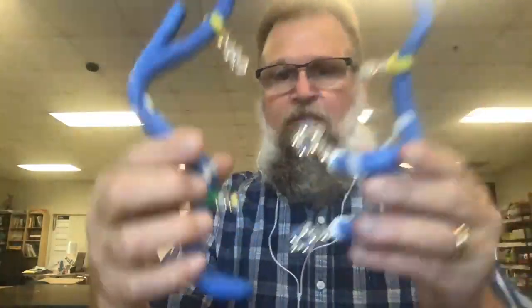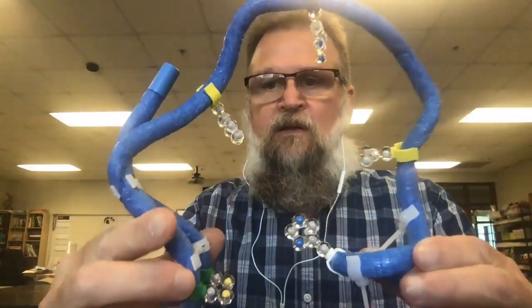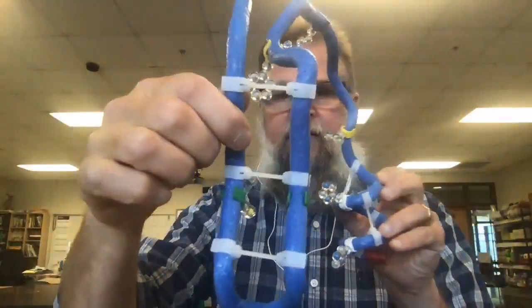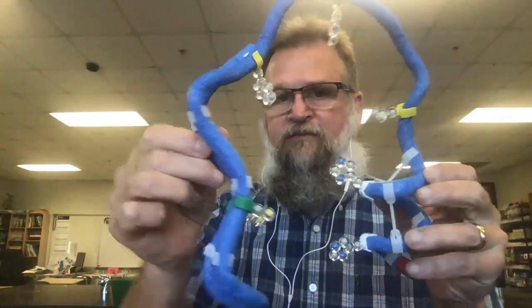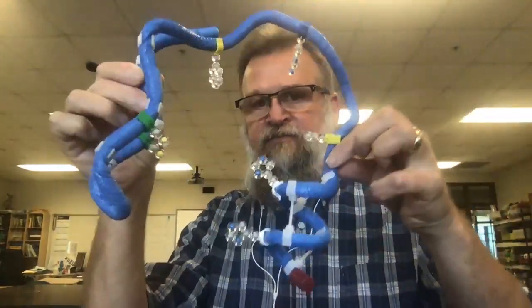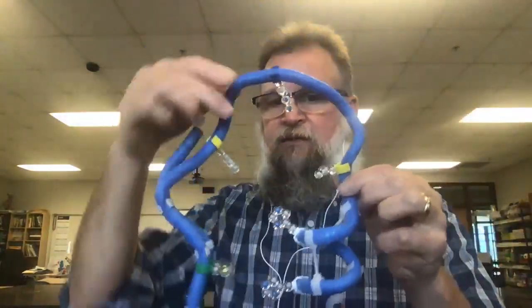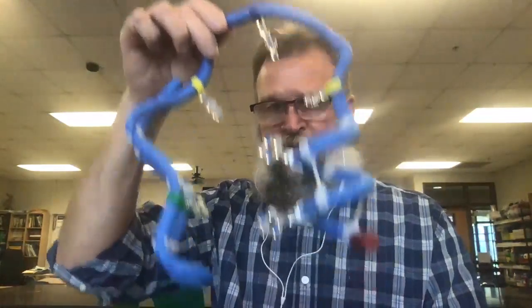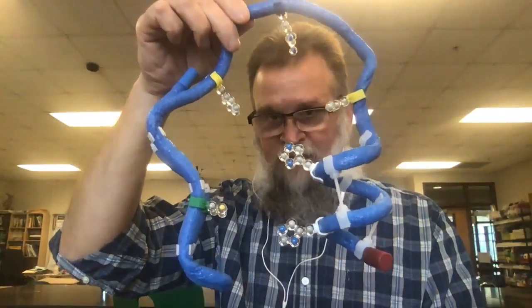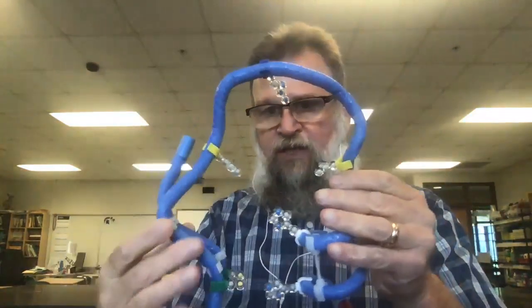This is one that a group made during class today. You can see over here, I've got my beta pleated sheet, and on this end, I've actually got an alpha helix. This is a true structure. This is a lot more stable and a lot firmer than the model I made the first time with just the tertiary structure. So this really does give the molecule some structure.